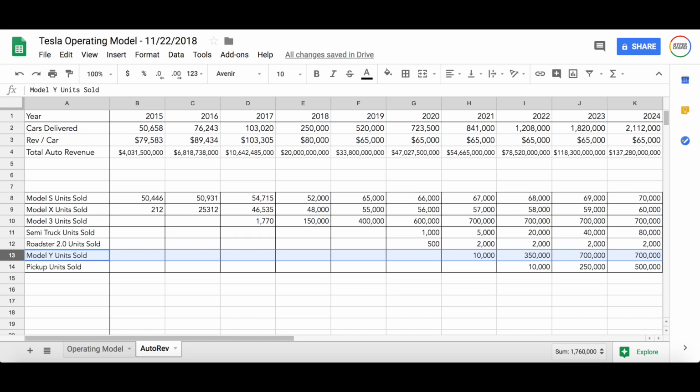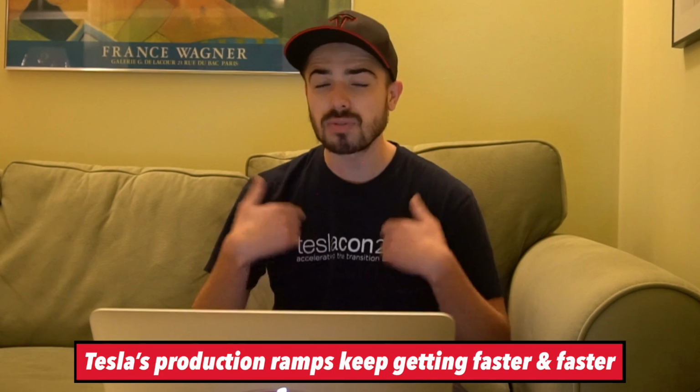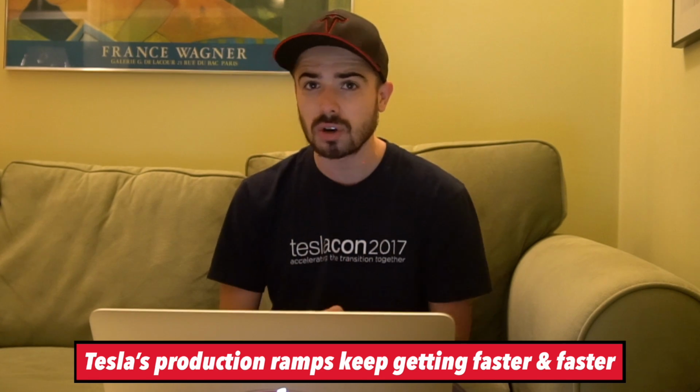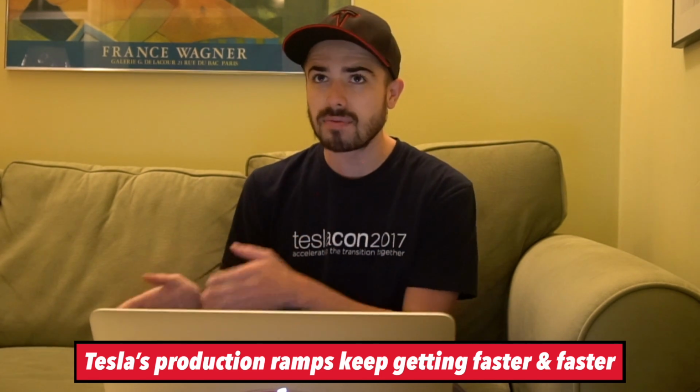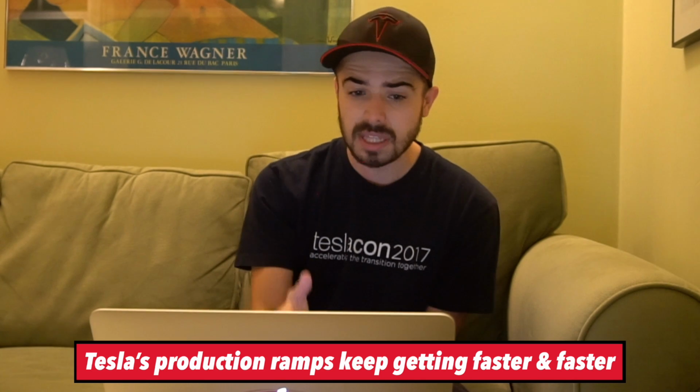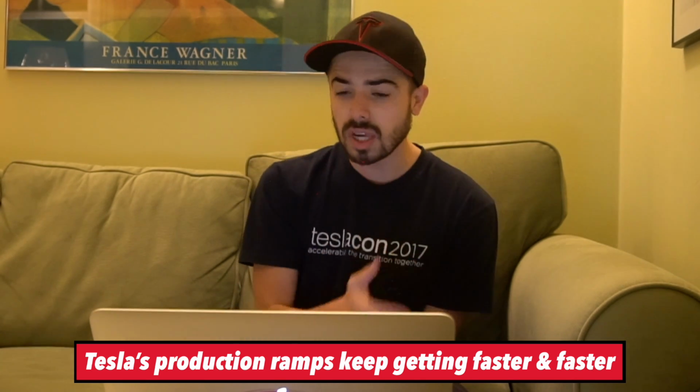And that may seem like an aggressive ramp, but Tesla constantly ramps production of their vehicles much faster than they have in the past. And this sort of S production curve is something that I've taken note of and have put into my model in a couple different ways here. And specifically with the Model Y, it looks like a huge jump.